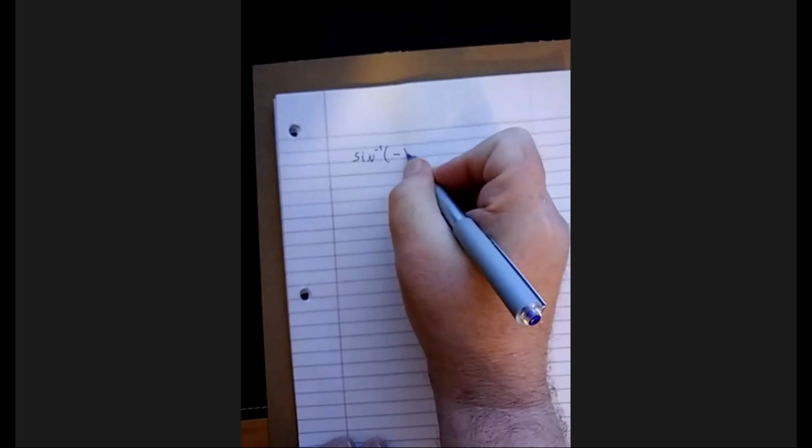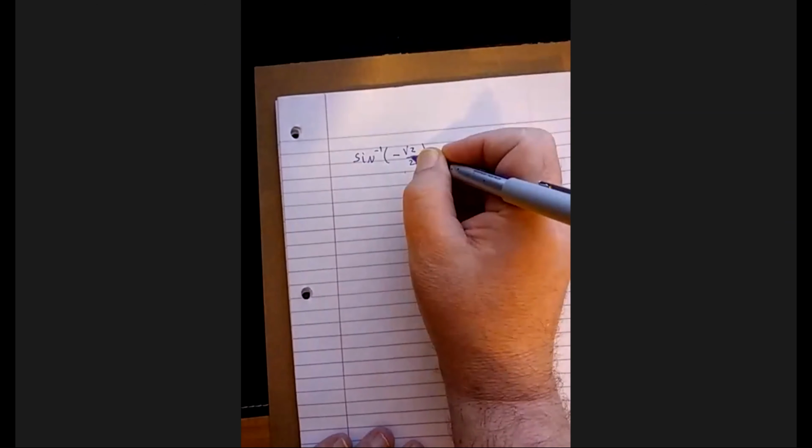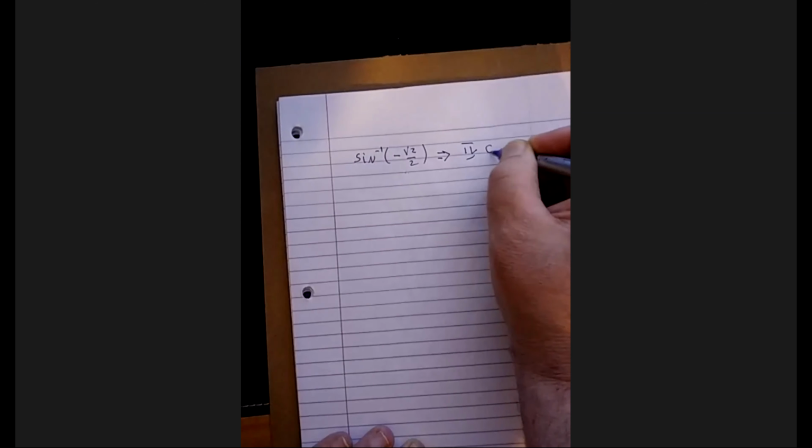If I was trying to find the exact value of the inverse sine of negative root 2 over 2, because it's an inverse sine and it's negative, the rule is the answer you want is in the fourth quadrant.